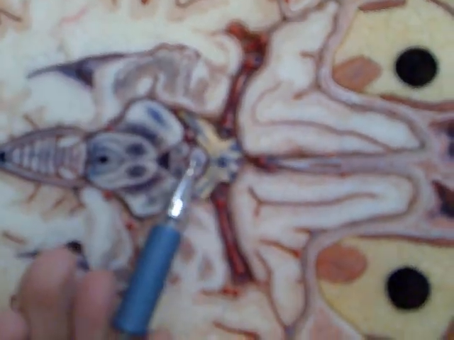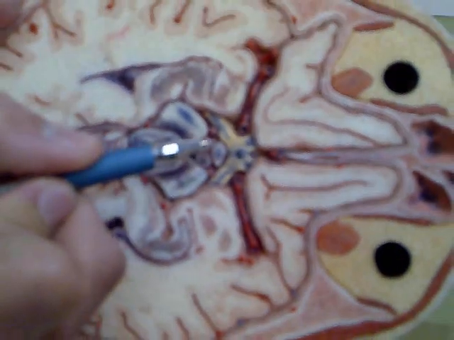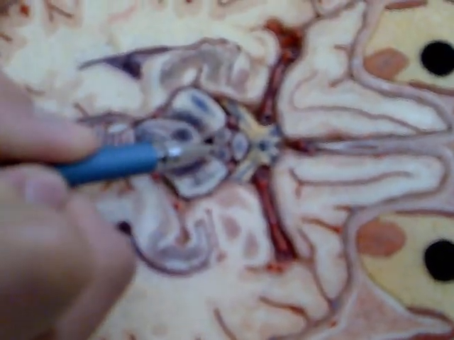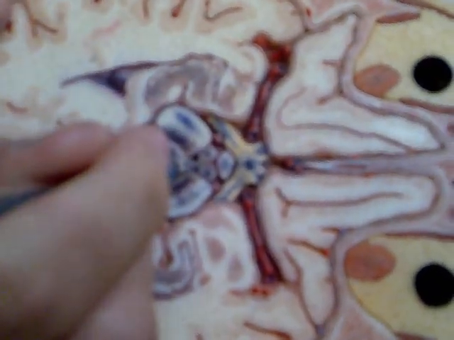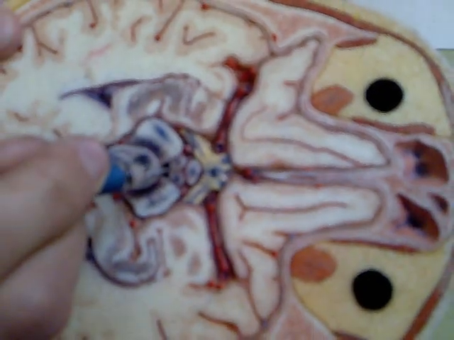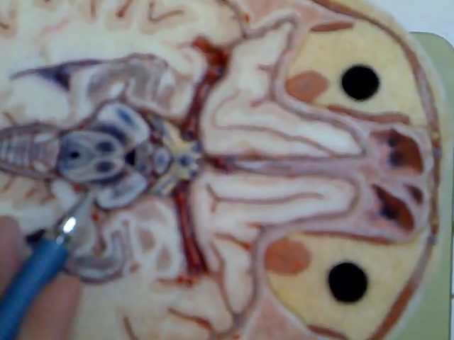Behind the optic chiasm, we have the pituitary stalk, or the infundibulum. Behind that, we have the two mammillary bodies. I believe we can say that this is the tuber cinereum, but not necessarily, because that's its location in the hypothalamus. But anyways, these are the two mammillary bodies.